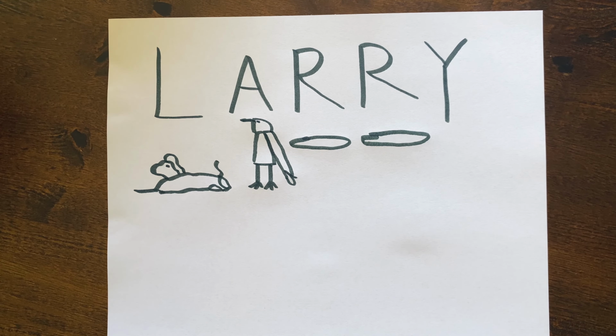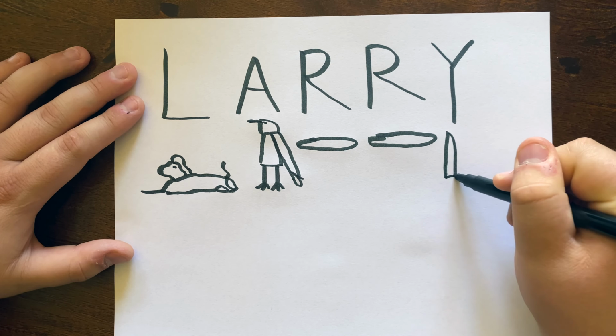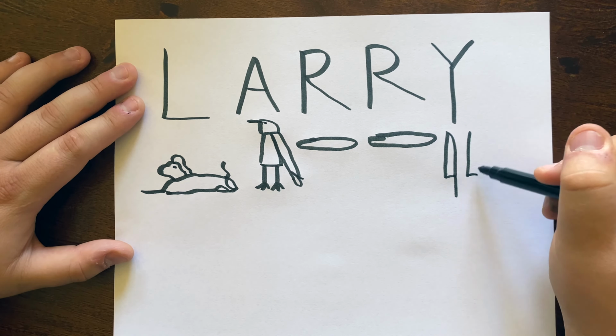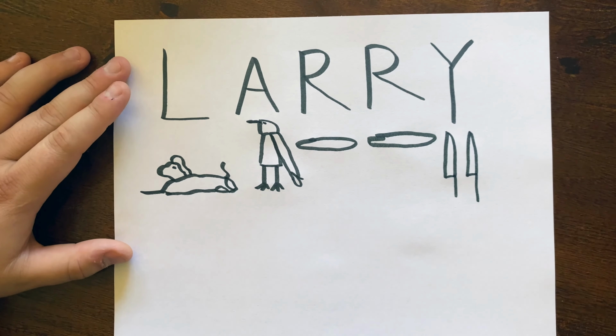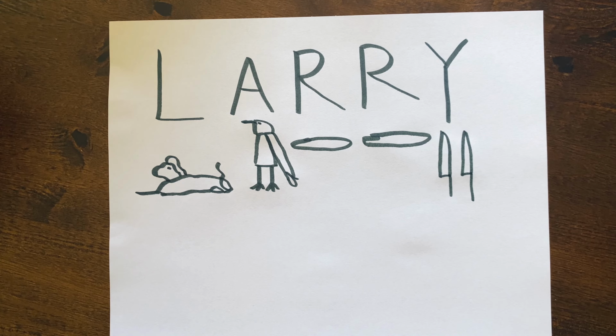L-A-R-R, and now I just need my Y. Y is very interesting because Y is actually two symbols that look sort of like feathers. Mine look more like kitchen knives, but that's okay. And voila, there we go, Larry. Now if I want to be extra creative, I guess I can add some color.